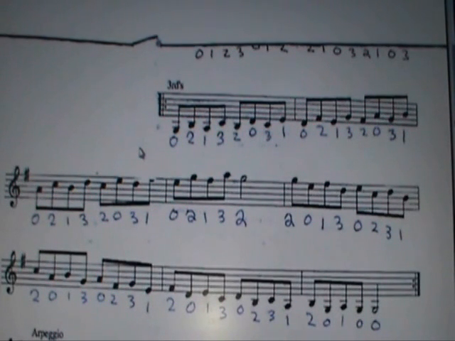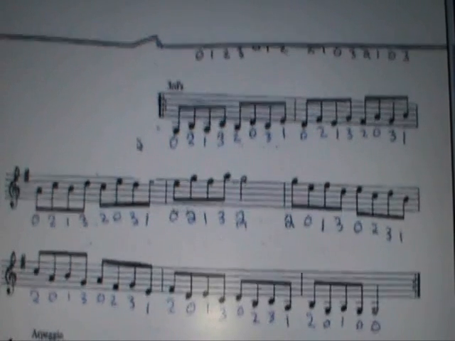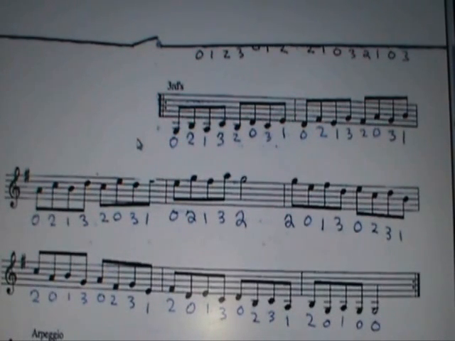So let's have a look at the bow, and let's see if we can both read this together and go very, very slowly. So we're going to just go very slowly on the count of 4.